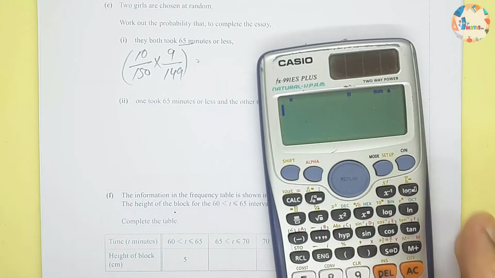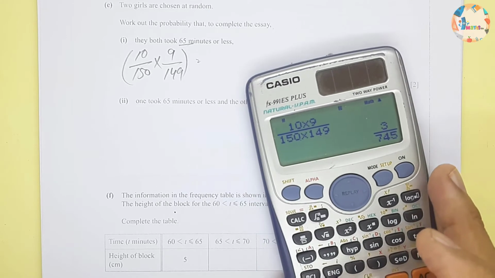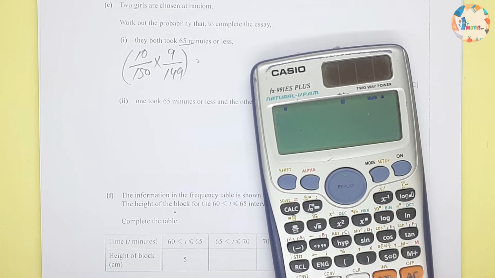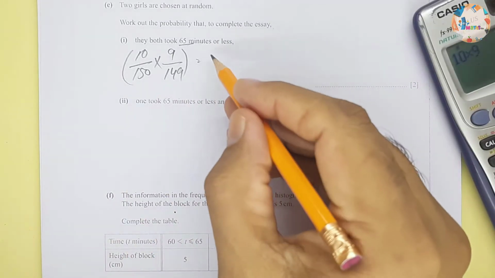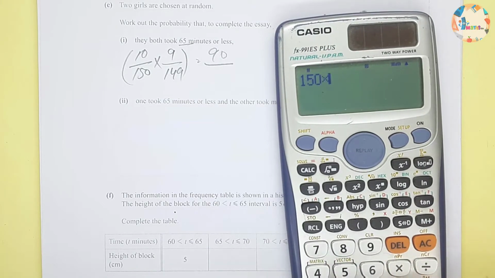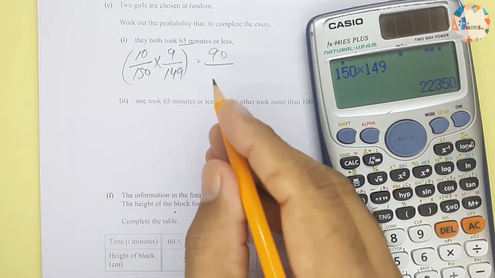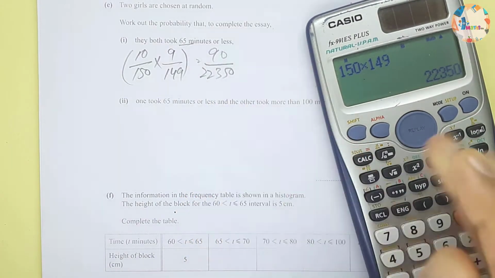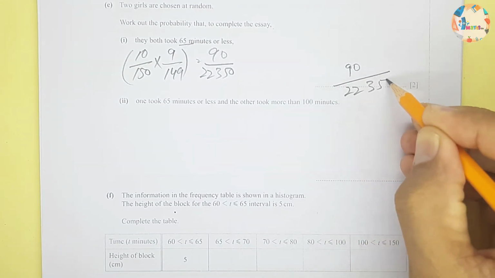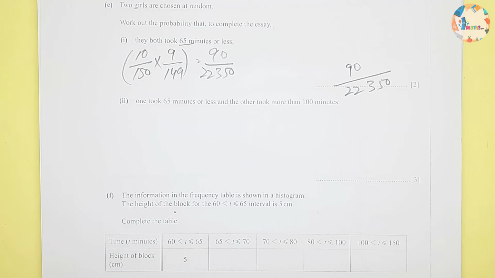And if we calculate this, it will be 10 multiplied by 9 over 150 multiplied by 149, and this will give us 3 over 745. Or directly we can multiply 10 into 9, which is 90, and the unsimplified probability will be 90 over 22,350. So this will be our answer.